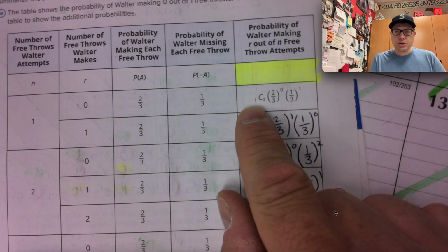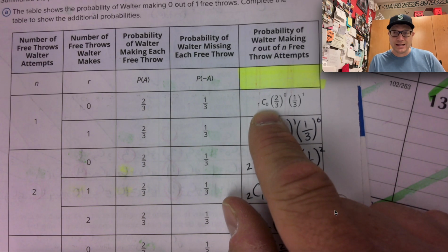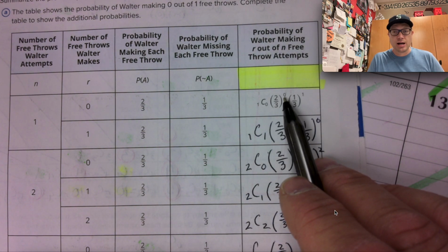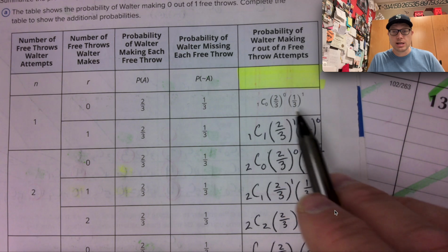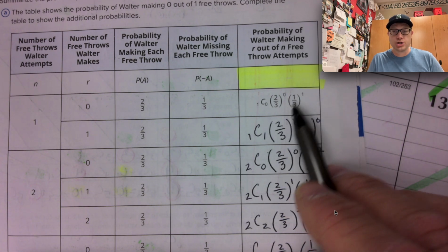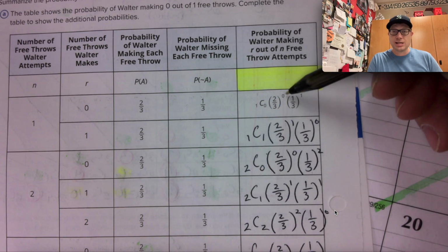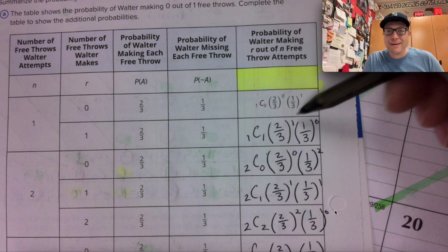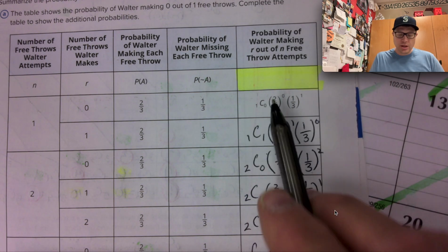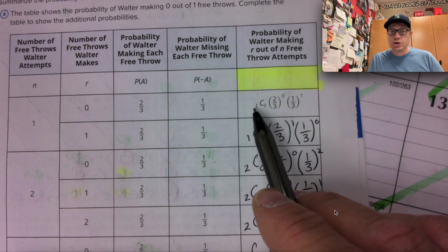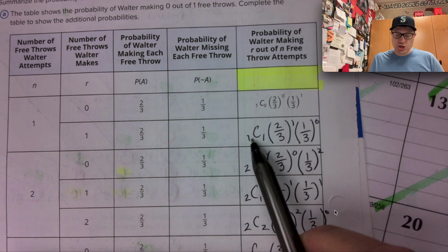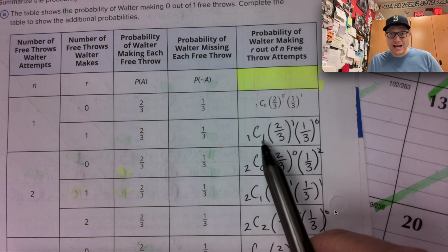If he's going to shoot one free throw and not make it, then that's going to be multiplied by the probability of him making it. No, it's not going to happen. Times the probability of him missing one shot. So the 0 is he made it 0 times, and the 1 is he missed his one shot. And then the combination is that he shot one shot and missed. On the flip side, he shot one shot and made it.